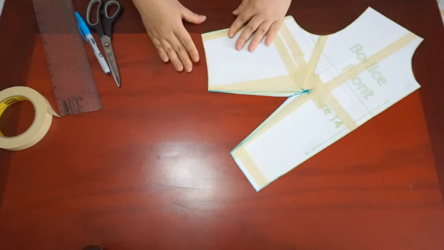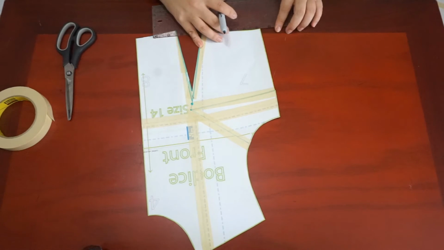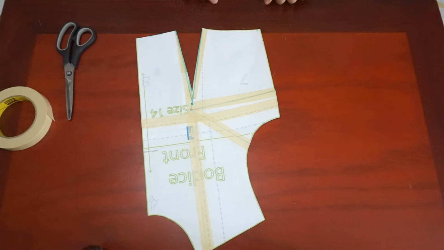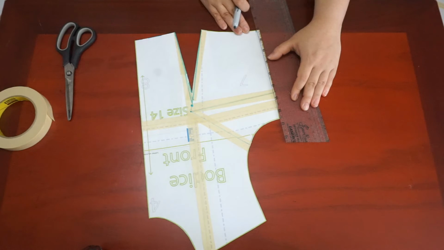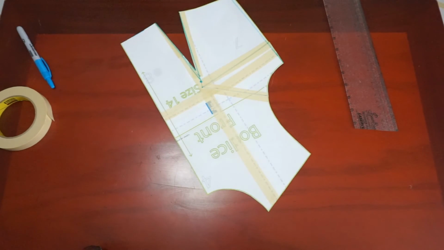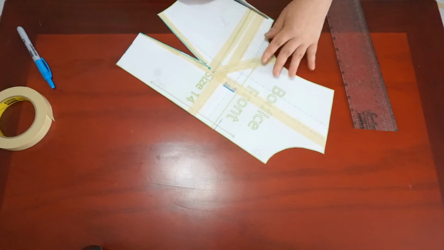To take away waist measurement, you're going to go along the waistline and make a new point at the measurement that you need to take away. Then you connect that new point to the corner of the side seam and the armhole. Go ahead, draw a new side seam and cut that little wedge away.